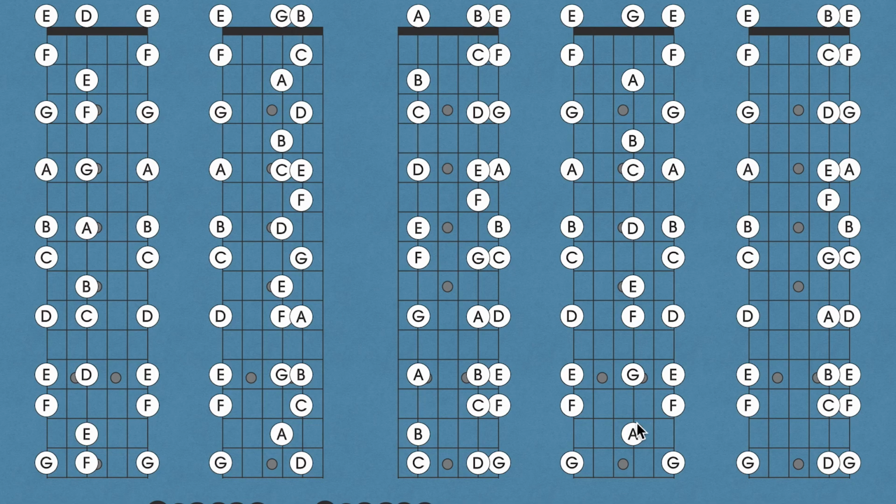And then finally, we have root, 5, 1, root, 5, 1, root, 5, 1, root, 5, root, root, 5, root. So this is helpful just from the standpoint of making sure you know that whatever you have here, let's say you're playing power chords, same fret right here, you got your fifth behind you right here.